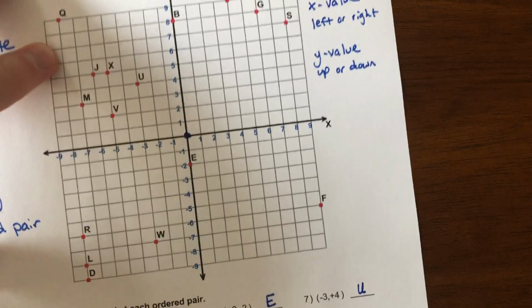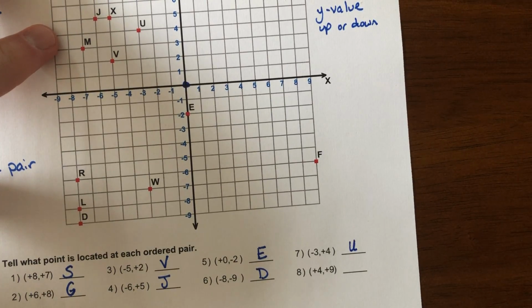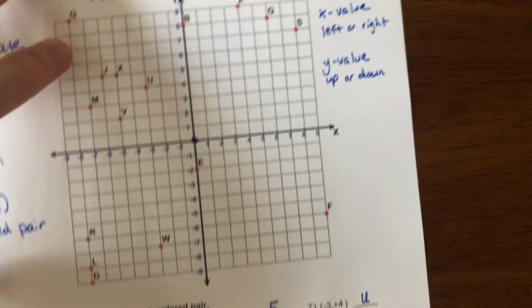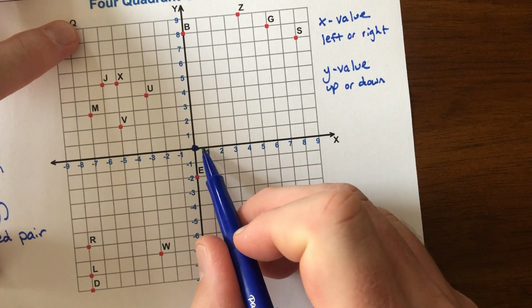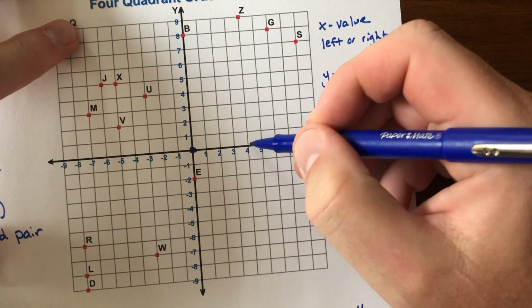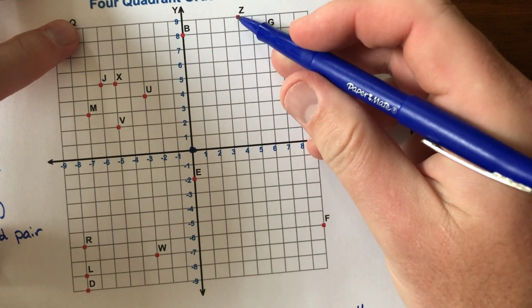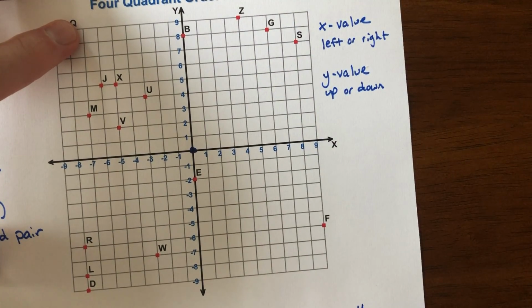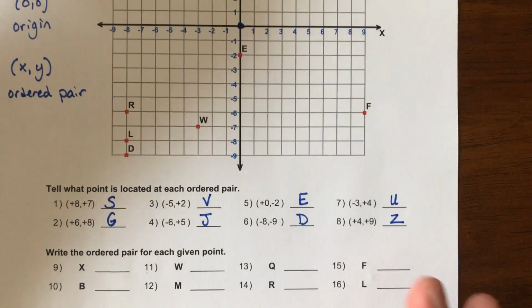And then number 8, I have an ordered pair of positive 4, positive 9. Since my x value is positive, I'm going to go to the right 4 times: 1, 2, 3, 4. And then I'm going to go up 9: 1, 2, 3, 4, 5, 6, 7, 8, 9. And I land on the Z. Now the next set says write the ordered pair for each given point.